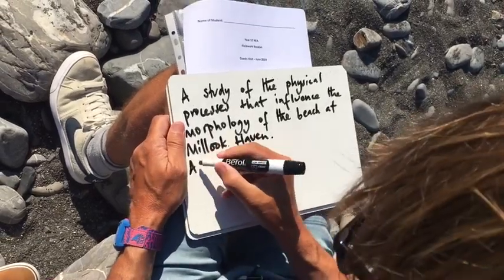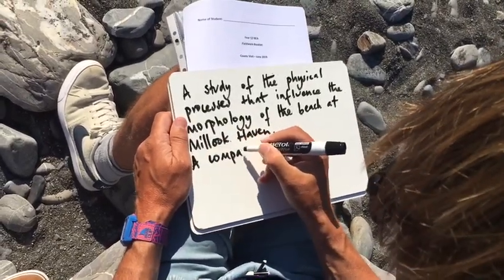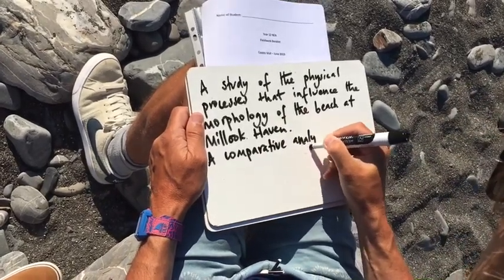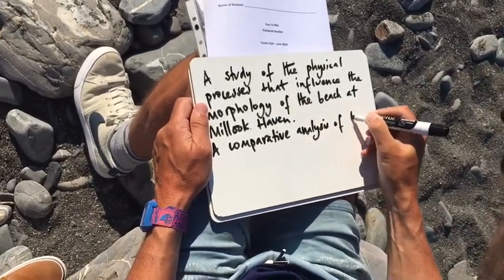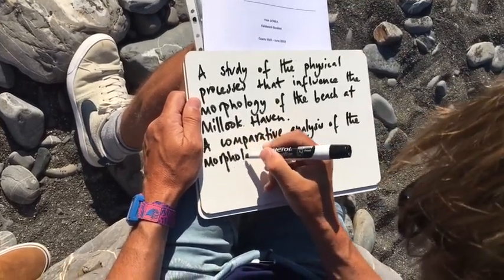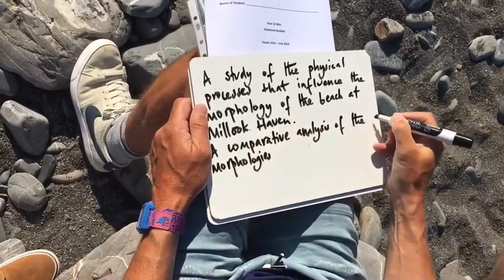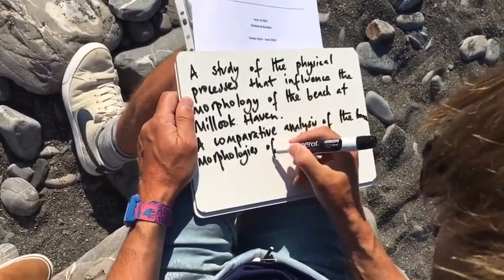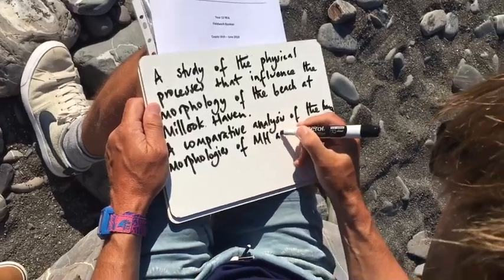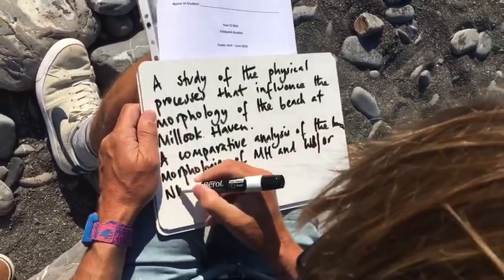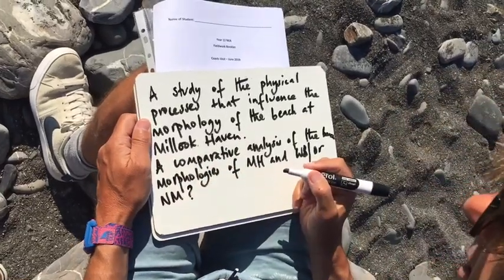You could also do a comparative analysis of the beach morphologies of Millook Haven and Widemouth Bay or Northcott Mouth. That's another one as well.